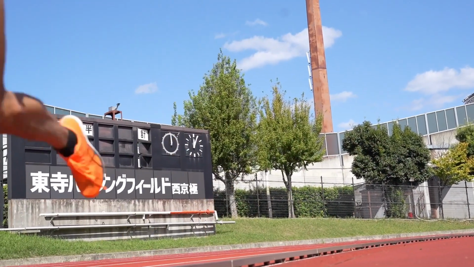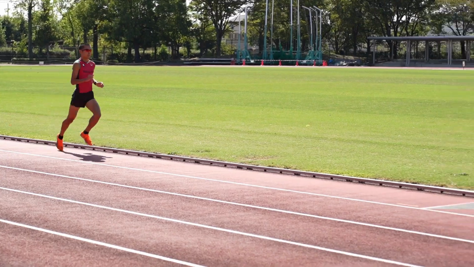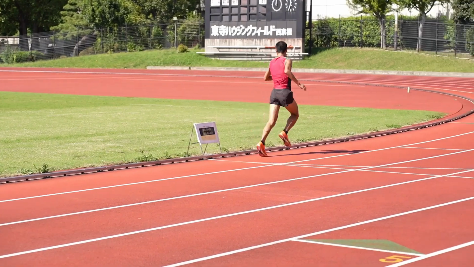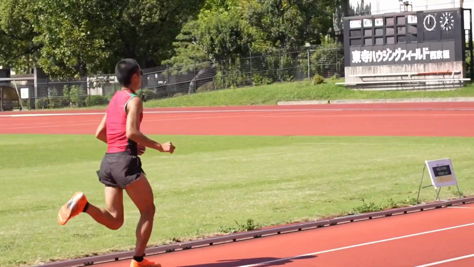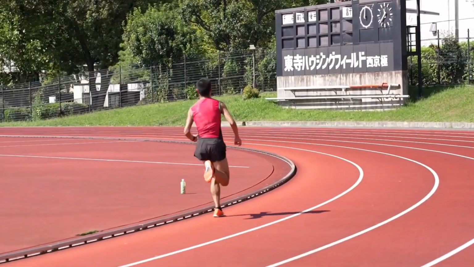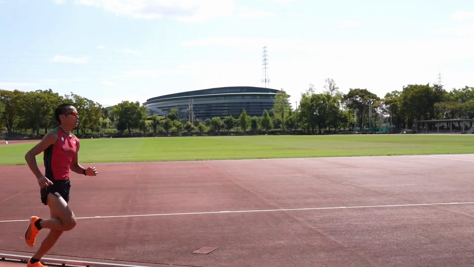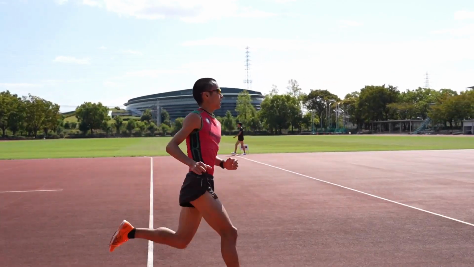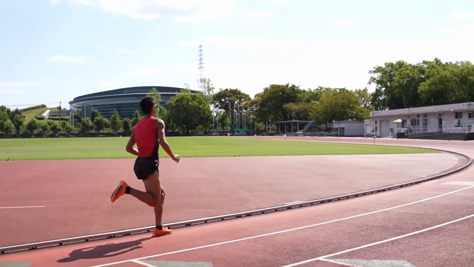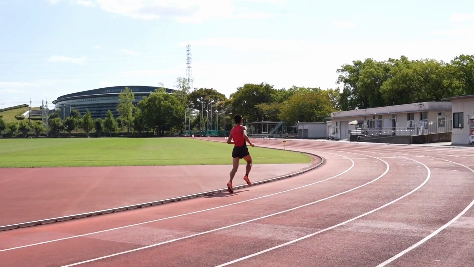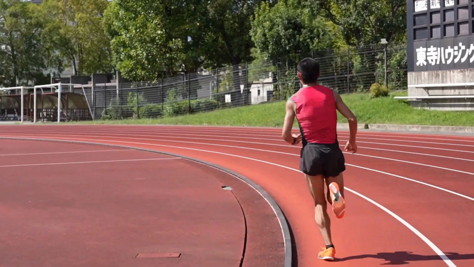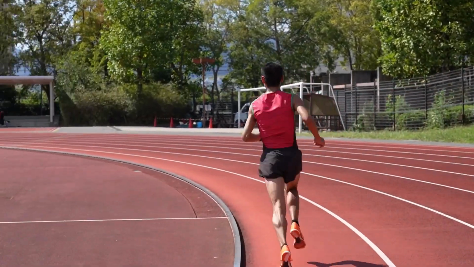And this is a big difference between sprinters and middle and long distance runners. For sprinters, the maximal power is much more important than the metabolic system. Because no matter how much energy we can produce, if our maximal power is lower, then we cannot run as fast as possible in 100 meter. In 100 meter race or 200 meter race, the maximal power is the most important factor.